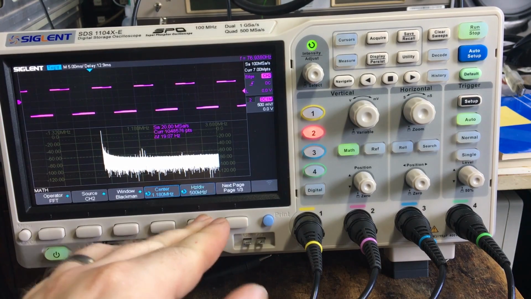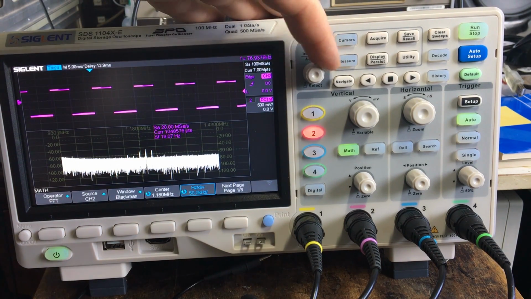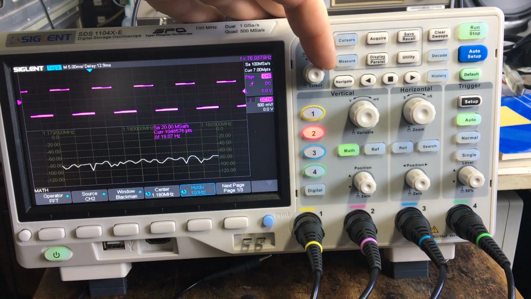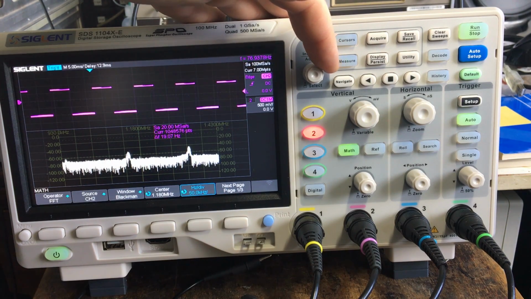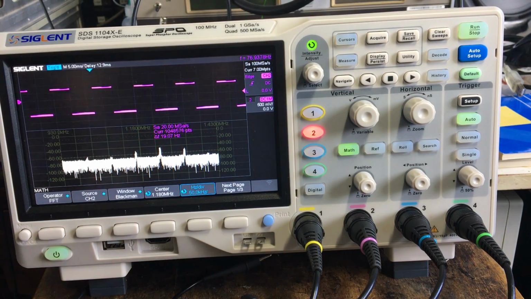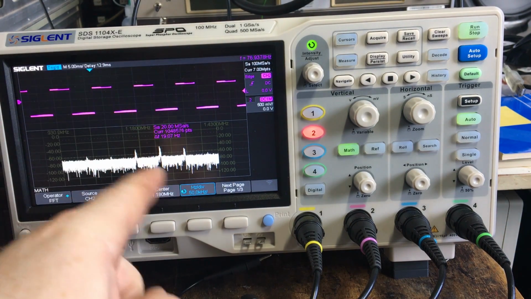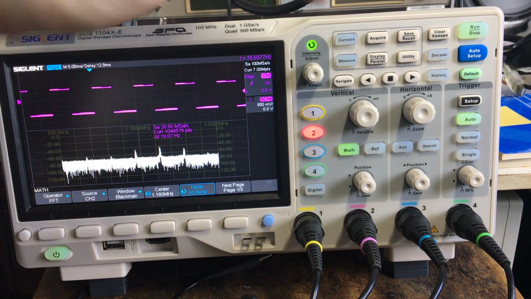You kind of expect that, and you bring it right down like that. Okay, gone a bit too far. So there you go, you can see some data in here for the FFT. There's a bit of noise in this signal, and the FFT is showing it up. Handy.